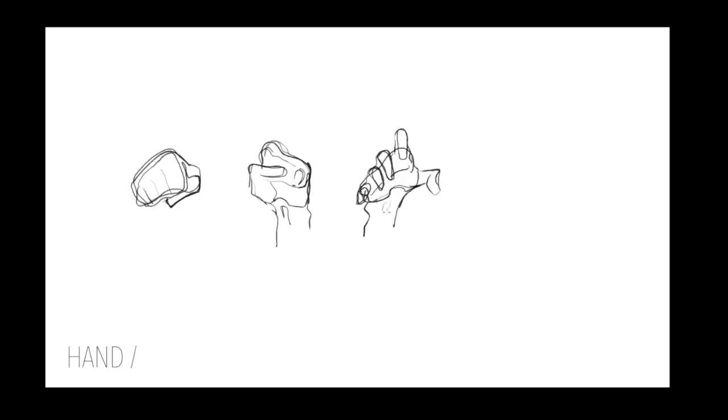You can just use a few lines to create a volume, even in a very front view. You can just draw the gesture of the volume.